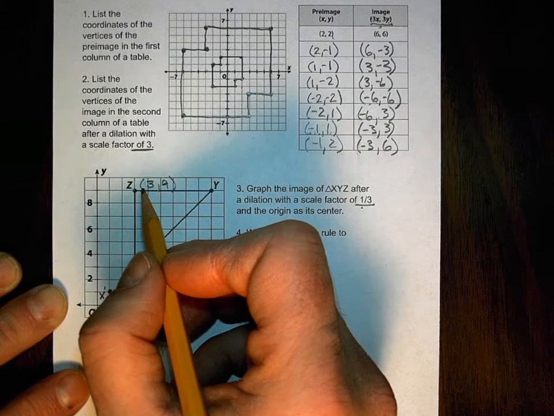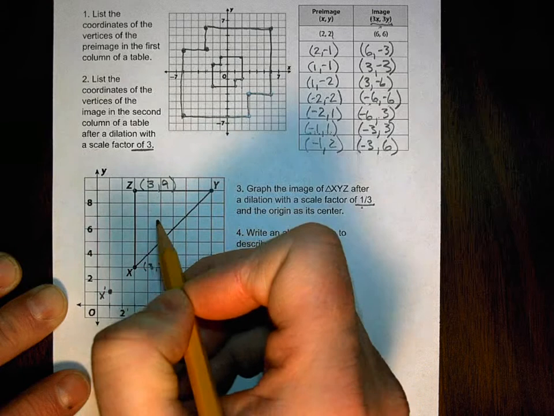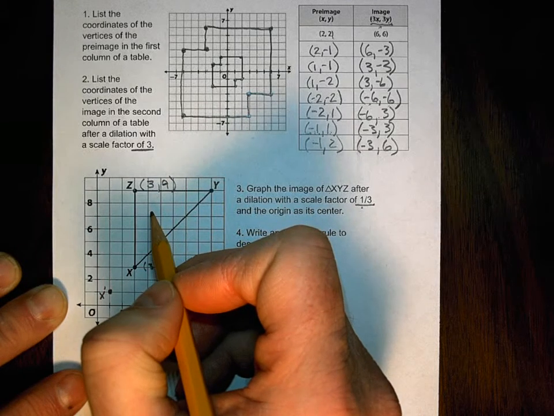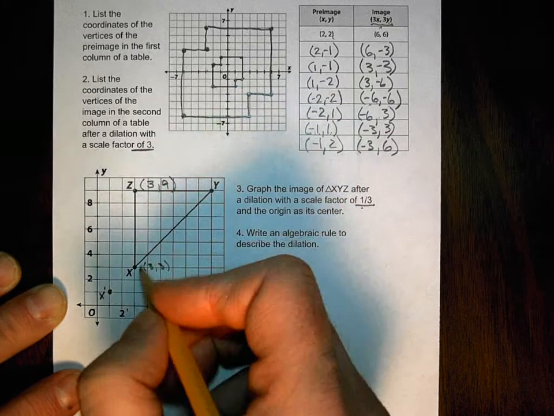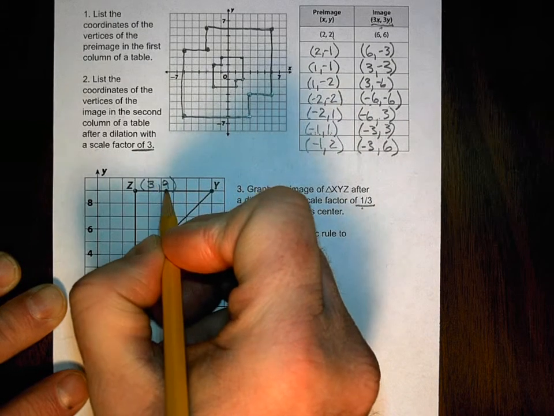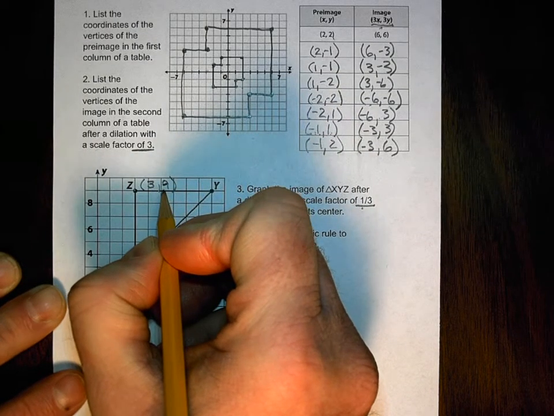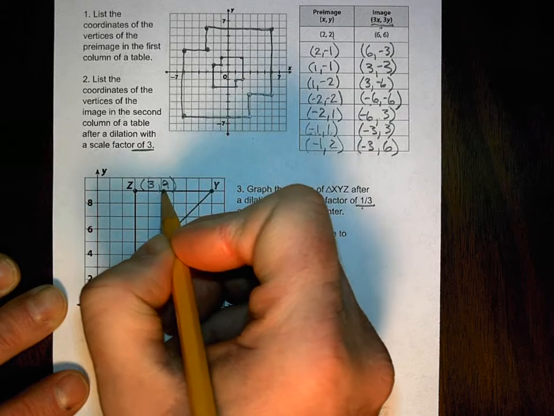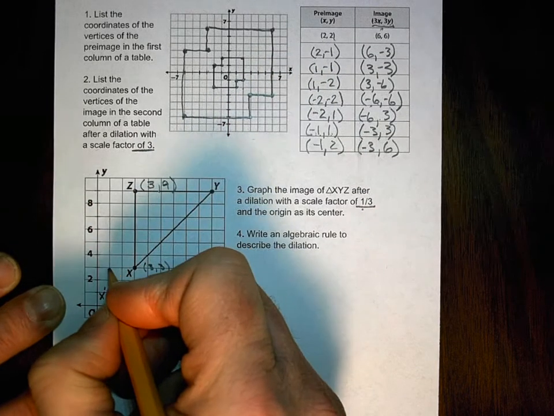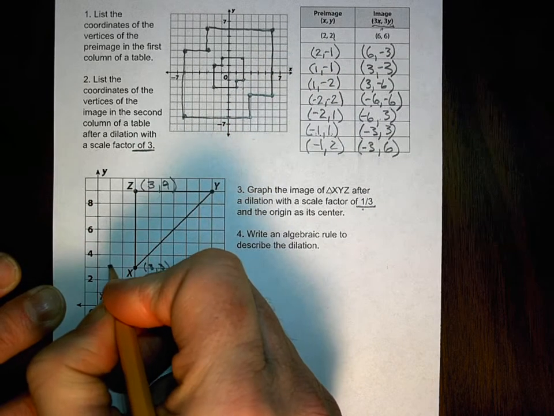So what's 3 divided by 3? It's 1. So my new point would be 1, and what's 9 divided by 3? 3. So my new point would be 1, 3. So that's Z apostrophe.